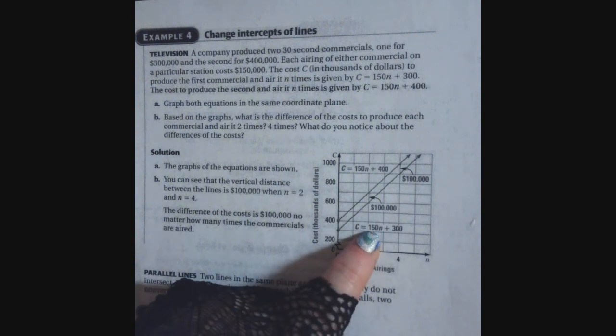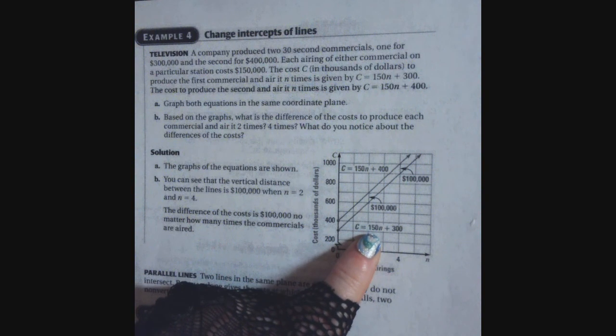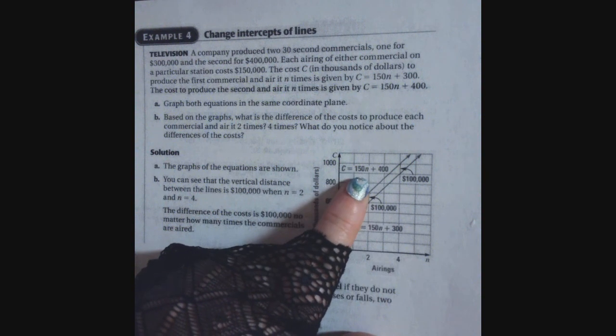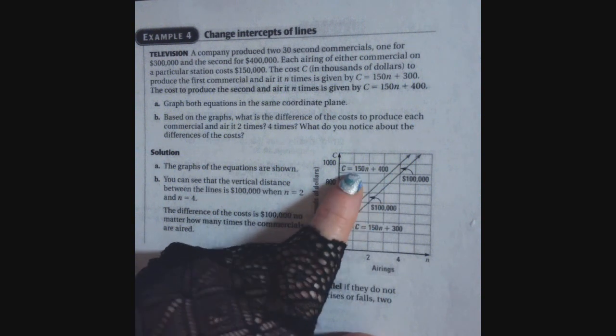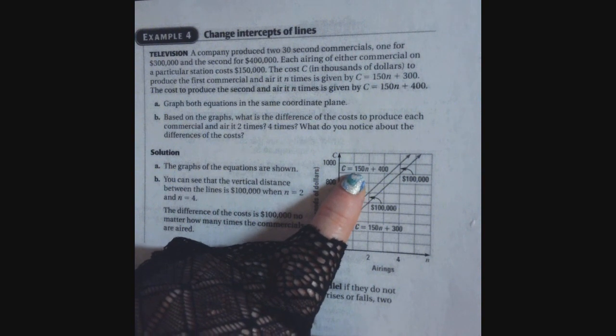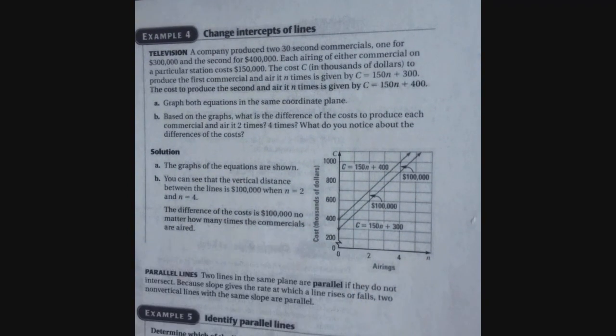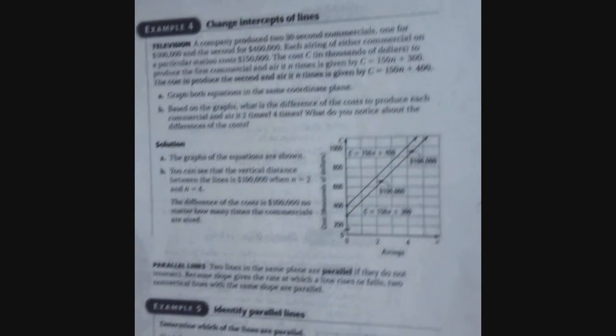Look at this linear function. It has 150n plus 300. This has 150n plus 400. The number in front of the variable is the slope, or the rate of change. So you can notice on the first line and the second line, they both have 150. That means the slope or the rate of change is the same. If the rate of change or the slope is ever the same in two lines, they're parallel lines. So you're learning something that will help you.